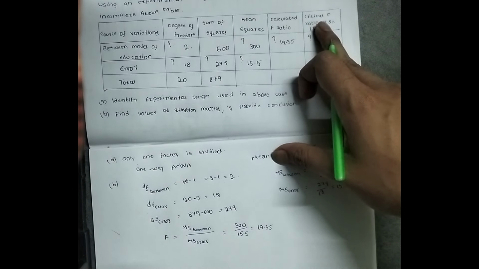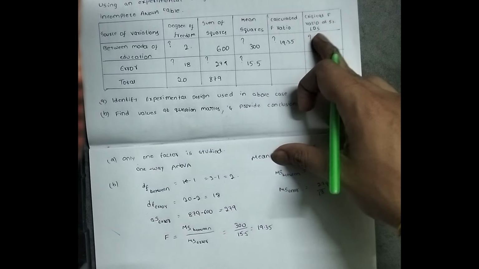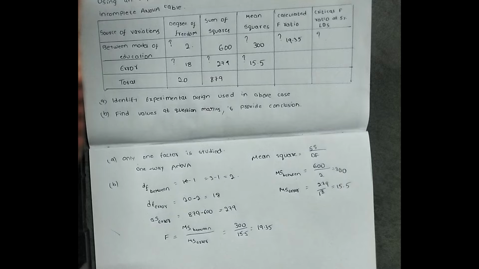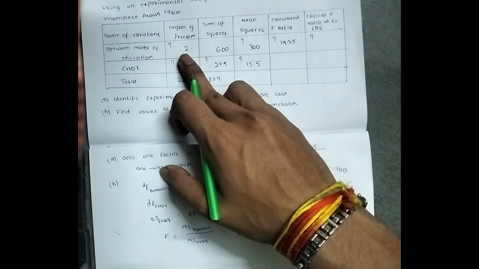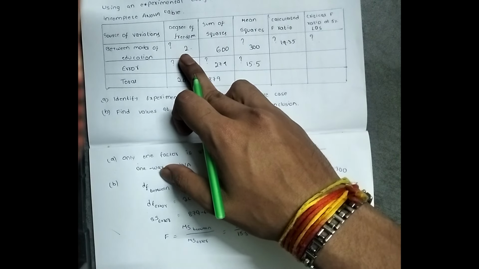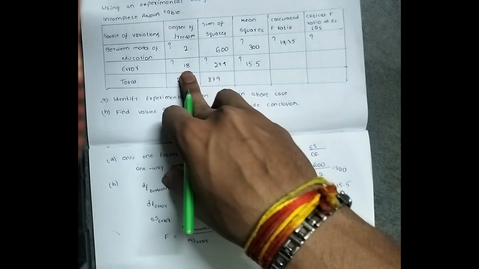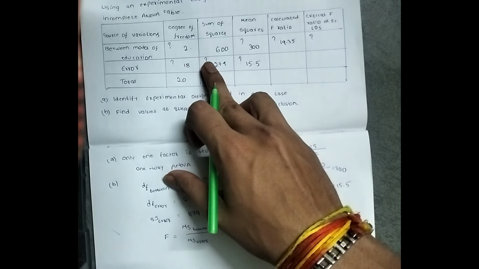Critical F ratio at 5% level of significance. So here from the F table, numerator DF is equal to 2, and denominator DF is nothing but the error, equal to 18. So what is the level of significance here? 5%.